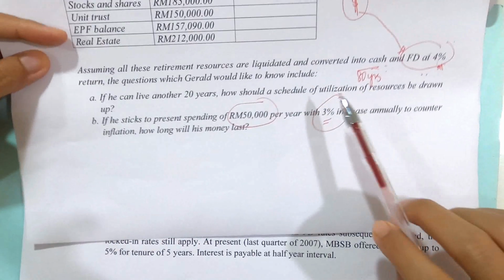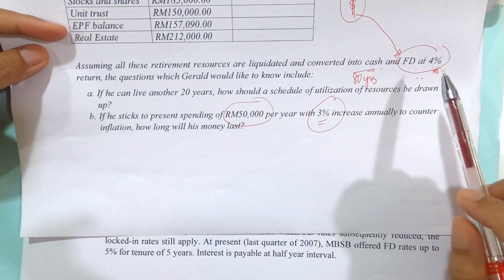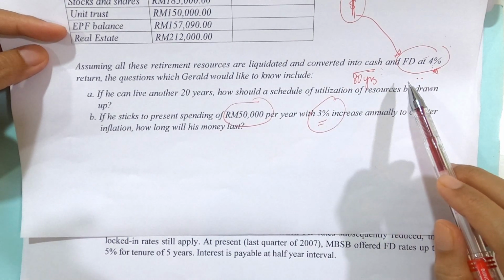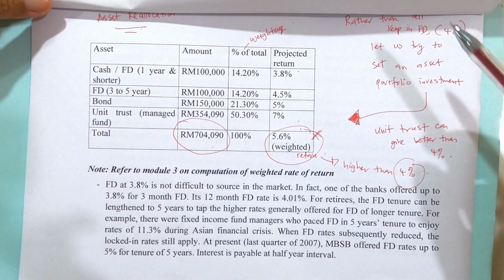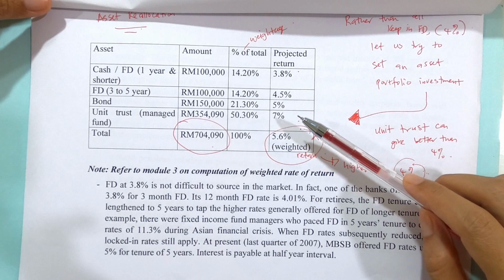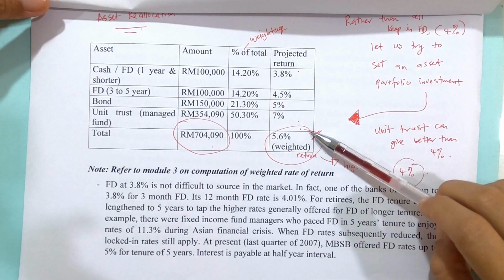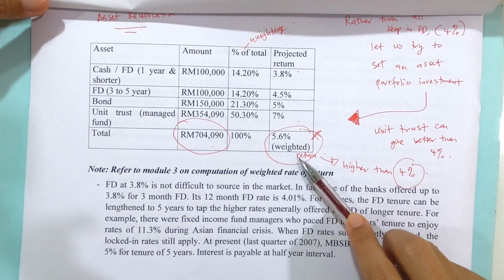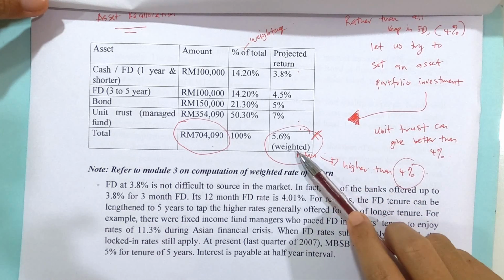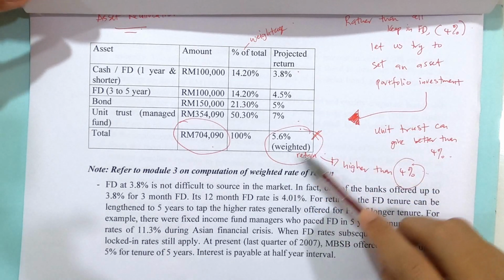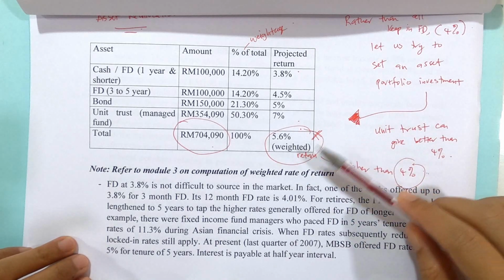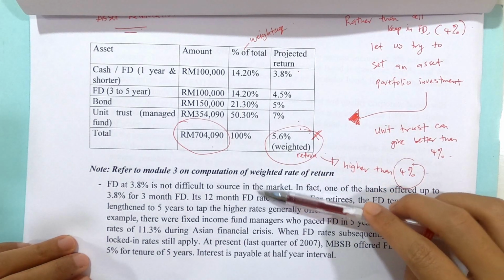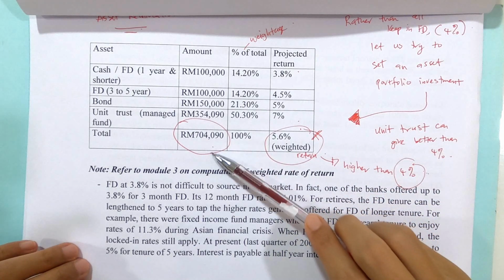Okay, so rather than keeping all of the money in the fixed deposit with a 4% return, it seems not that profitable. But if we strategize the investment by investing in a diversified investment portfolio with better returns, then we can see that the weighted return here has increased from 4% to 5.6%. So generally, by using the asset reallocation method, we can increase our return using whatever money we already have in hand.